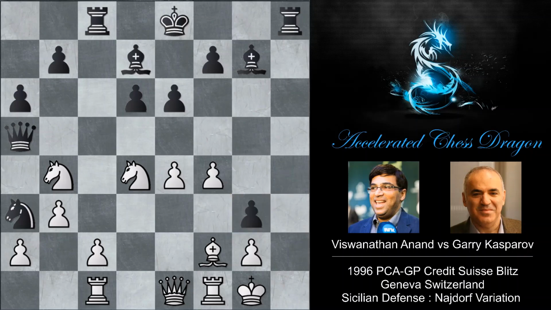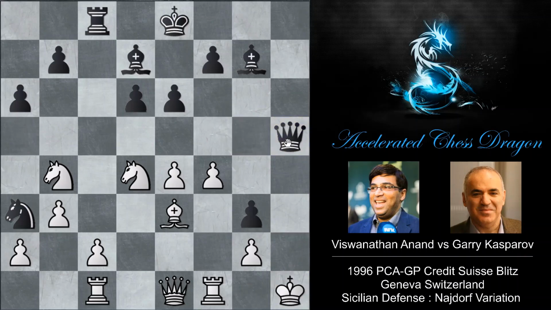There's h takes g3, and if you play bishop to e3, you're going to lose material. Can you spot how black can win here? Okay, so the correct answer is rook h1 check, and after king takes h1, the queen comes all the way to h5 check, and after king g1, queen h2, this is checkmate.